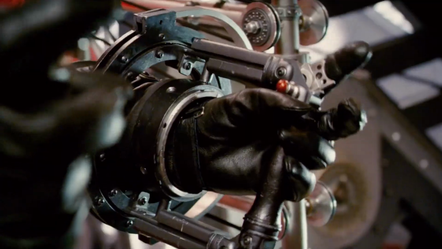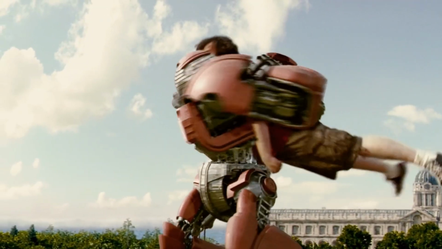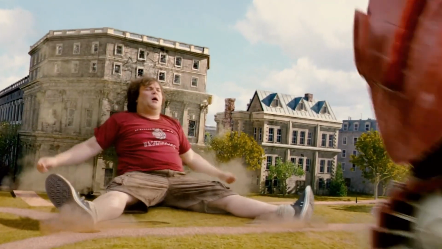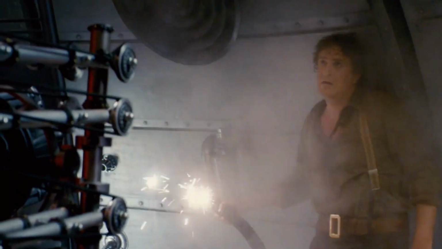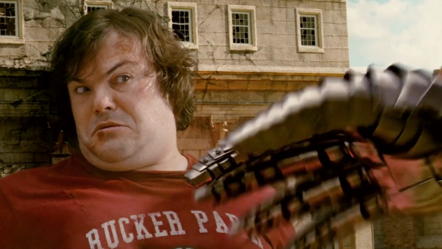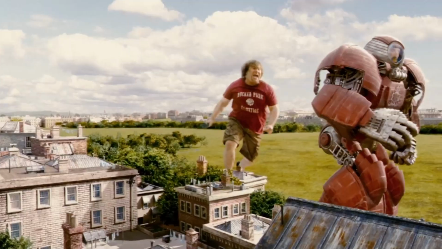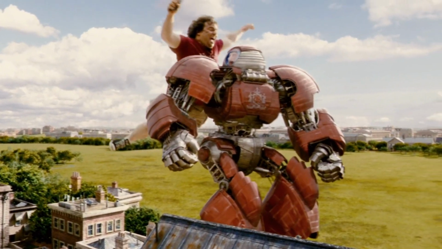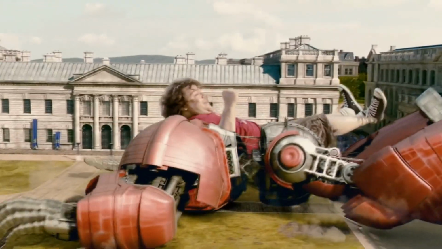Gulliver, though shaking, stands in its path. The robot grabs him, hurling him against a wall. Horatio leaps onto the machine's back, tearing wires loose with his teeth. Sparks fly, and the robot staggers. Gulliver seizes the moment, climbing its arm and ripping out a glowing power core. The robot collapses, and the crowd erupts in cheers.